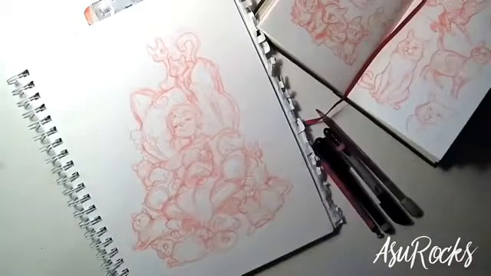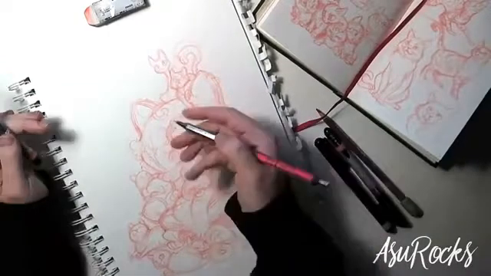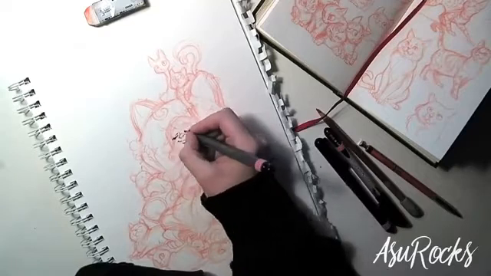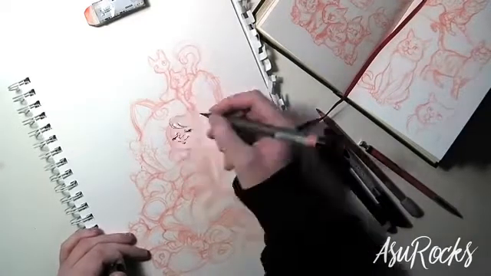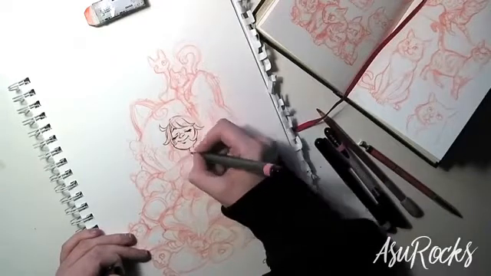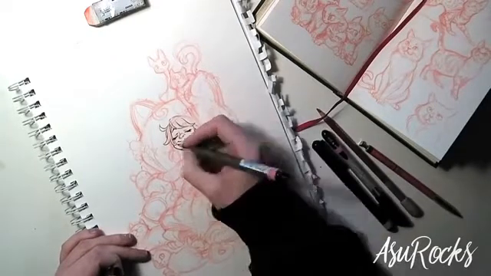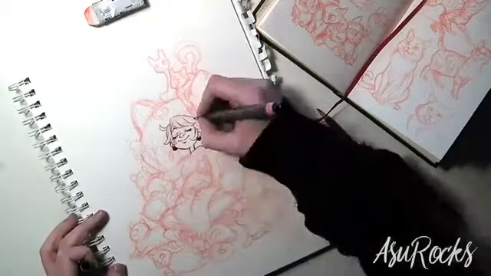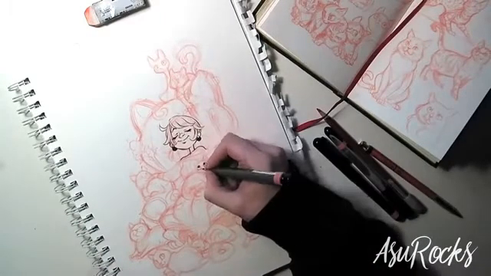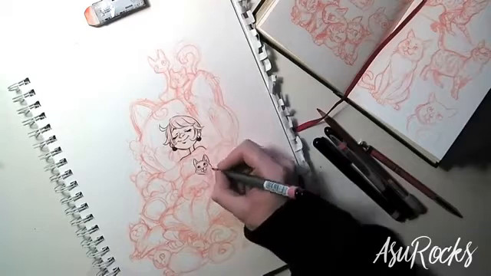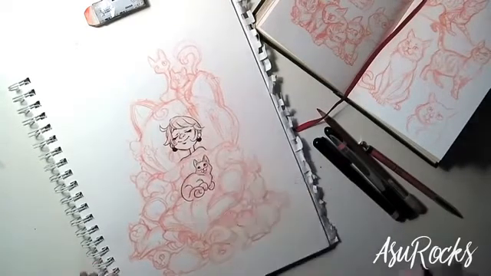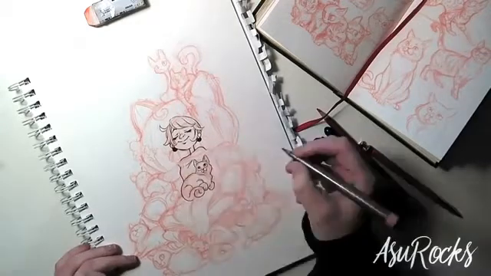Yeah, adding details, details, details, and now I'm starting to line it, and I'm using my all-time favorite pen, the Zebra Fude pen. I think if I would ever end up on a deserted island with only one pen of my choice, it would be this one. And it comes in different thicknesses, and this one is the fine one. I think it's called WF1, and you can get it online. It's pretty cheap, by the way, and it's super awesome.